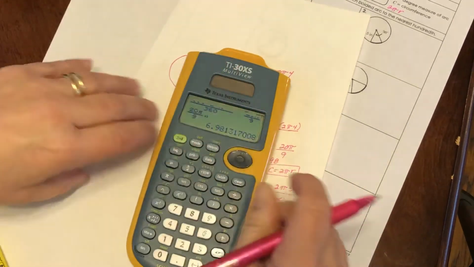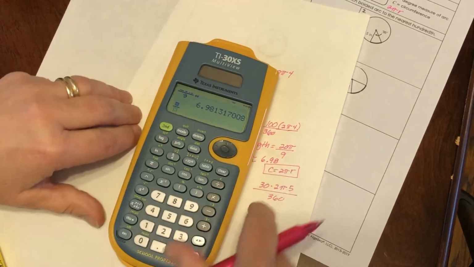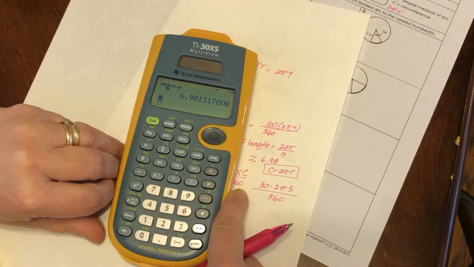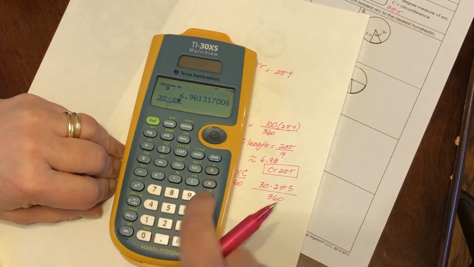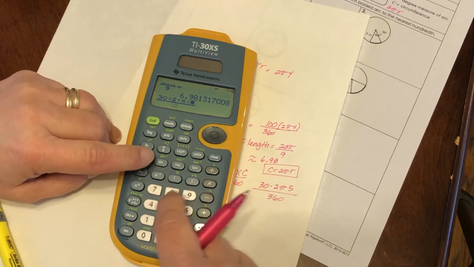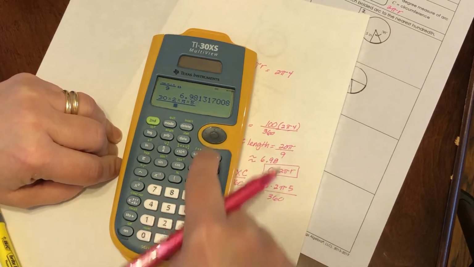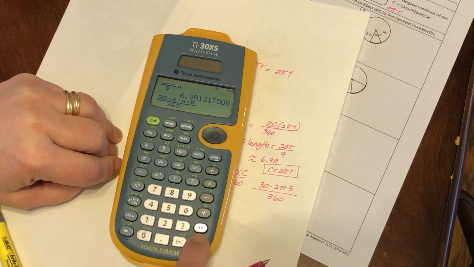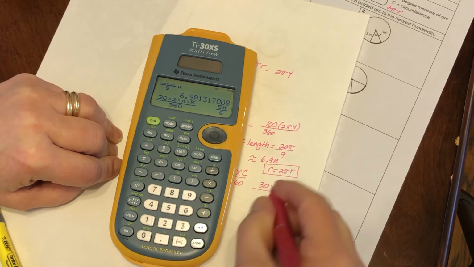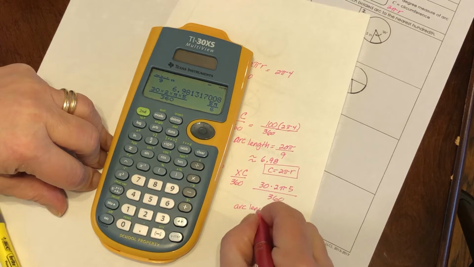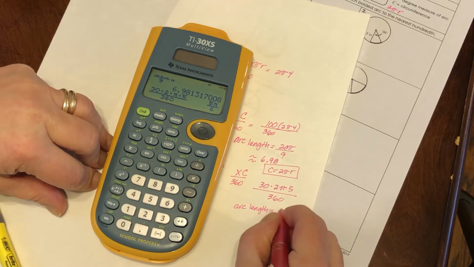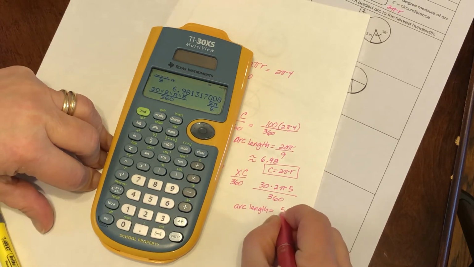So let's take a look here. N over D button. I'm going to show you how to do it if you don't have a calculator like this. 30 times 2 times pi times 5 all over 360, because that's a whole circle, right? And I get the arc length here equals 5 pi over 6.